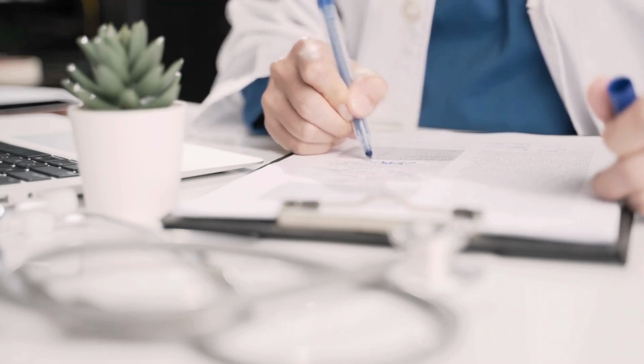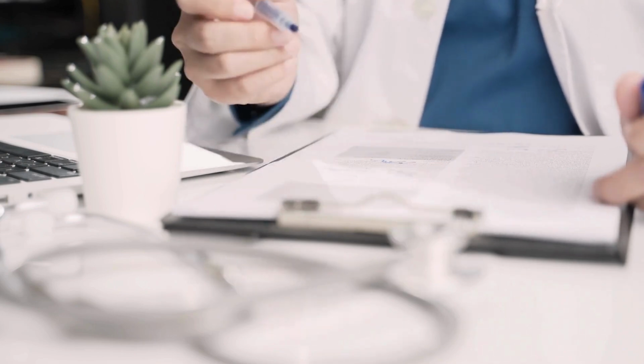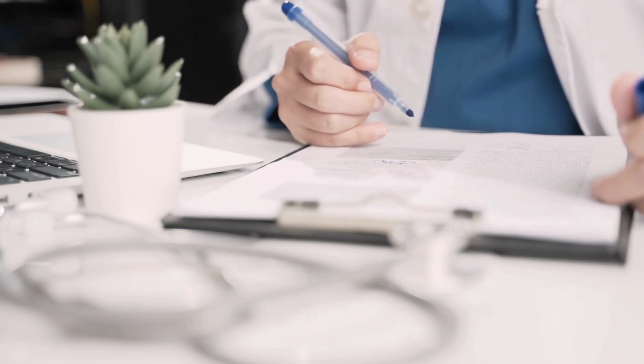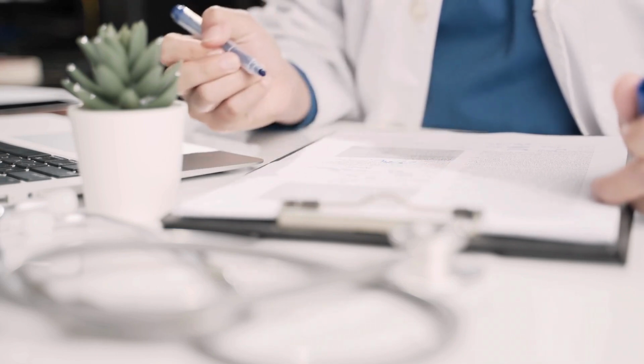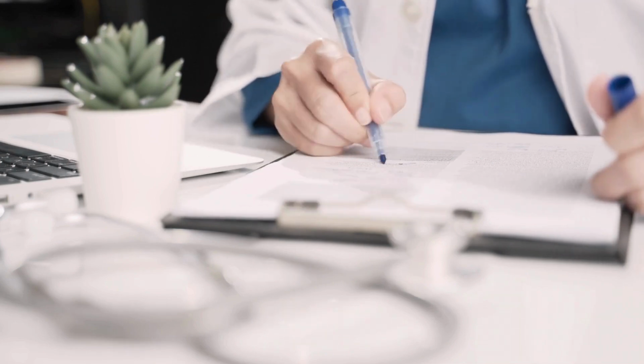Imagine you're sitting in a doctor's office. The healthcare provider walks in, checks your vitals, asks a few standard questions, scribbles notes, and prescribes medication. The entire interaction might feel rushed, impersonal, and mechanical.